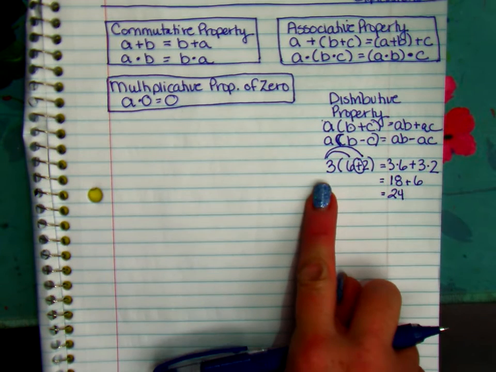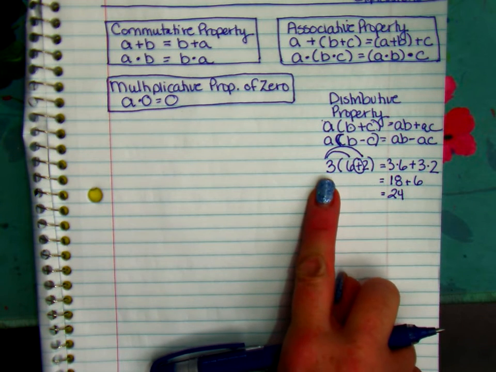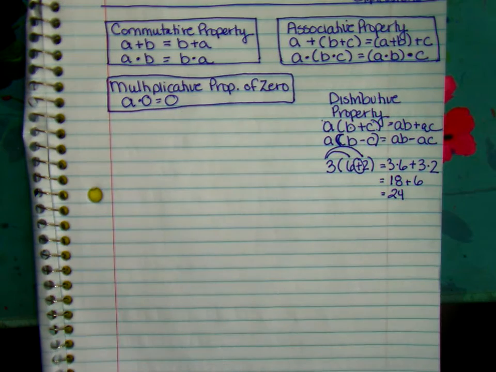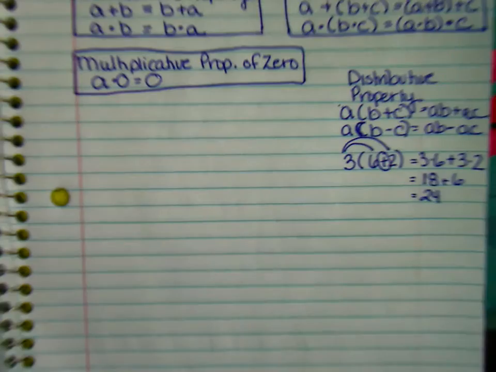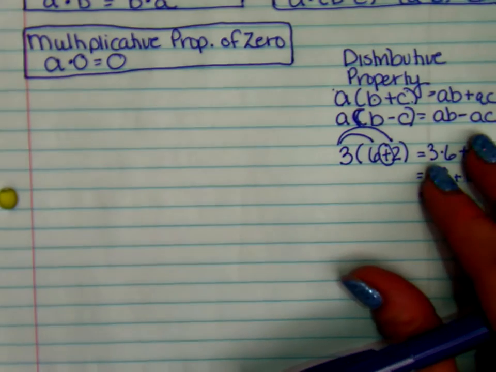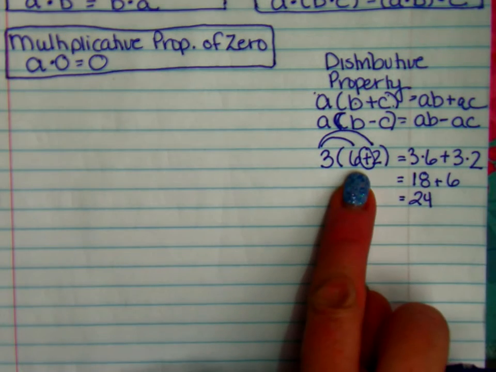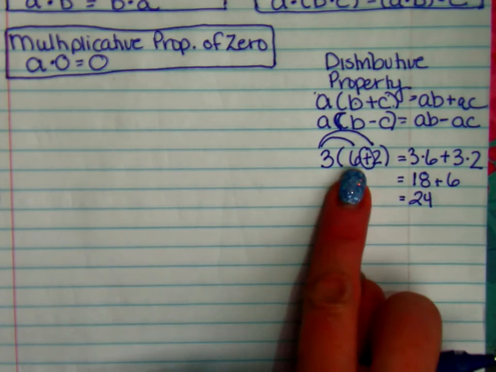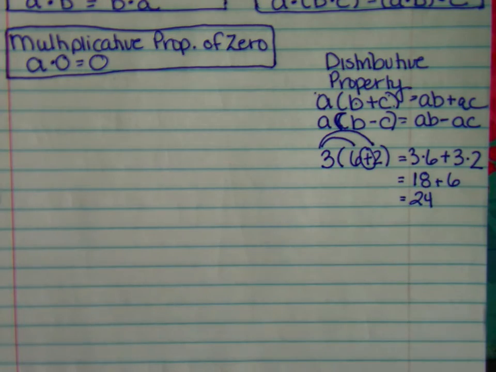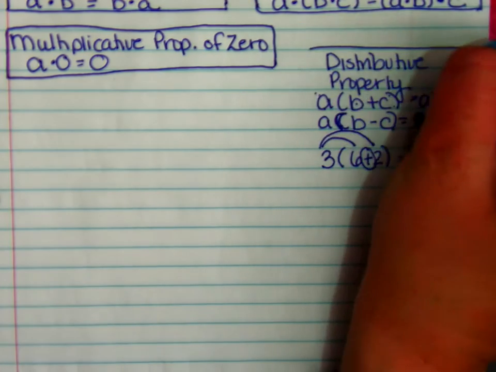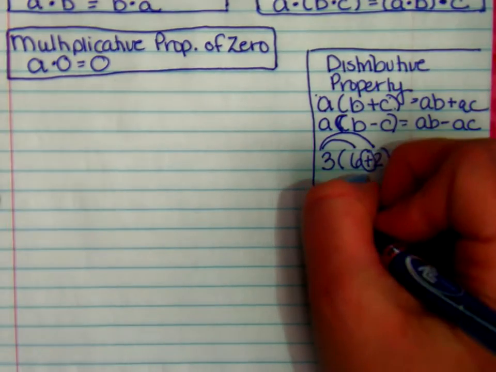So basically just take whatever's on the outside of the parentheses and distribute it in and keep the same operation. The key, guys, is you got to keep that same operation. So notice that there's addition out here and there's still addition out here. If this was subtraction, this would stay subtraction. With the distributive property, you got to keep that same operation. The distributive property.